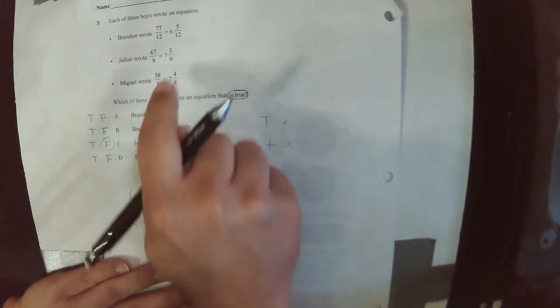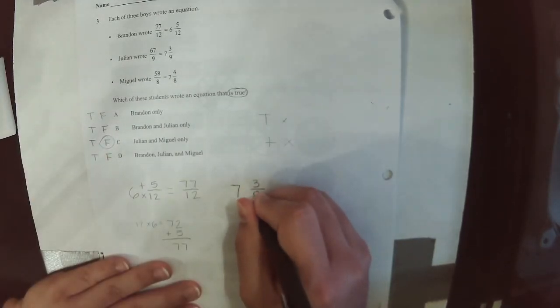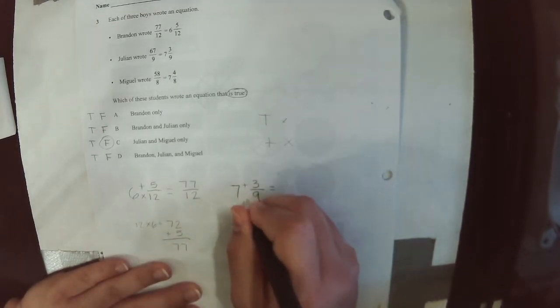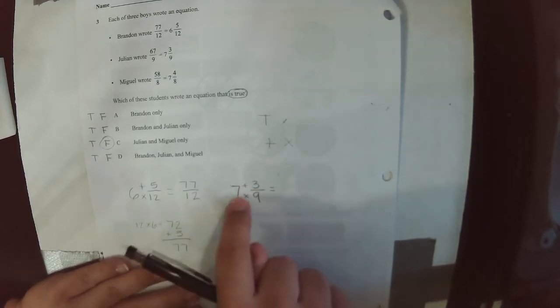So let's check Julian next. Julian, his mixed number was 7 and, oh sorry, let me leave some more room. 7 and 3 out of 9. I'm going to turn this into an improper fraction using that Texas method again. And since my denominator is the most important, I'm going to start with my denominator. 9 times 7. We're doing our 9s this week.